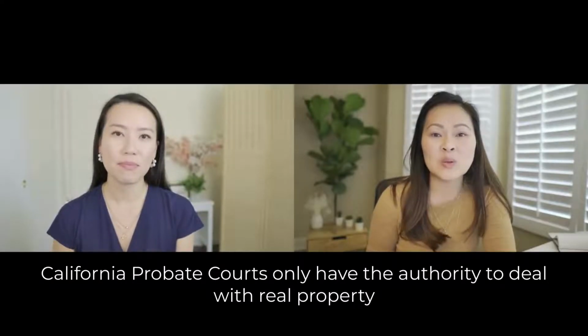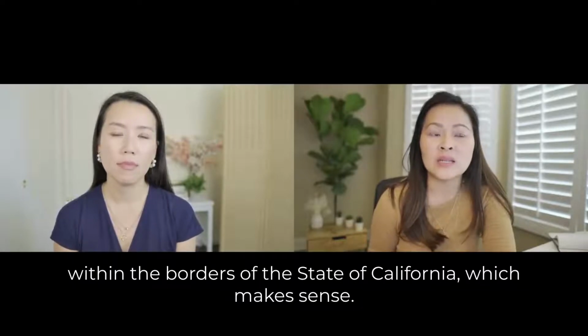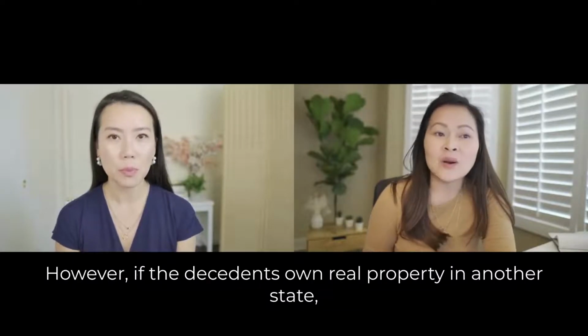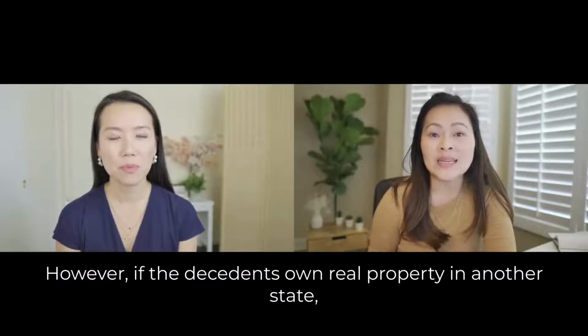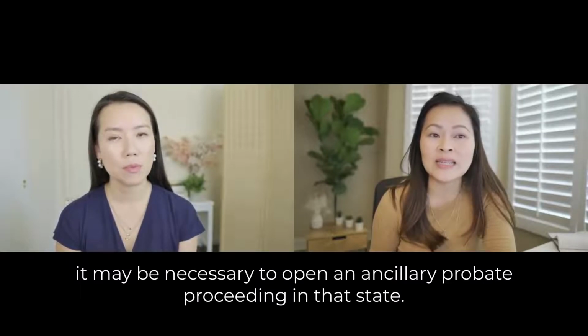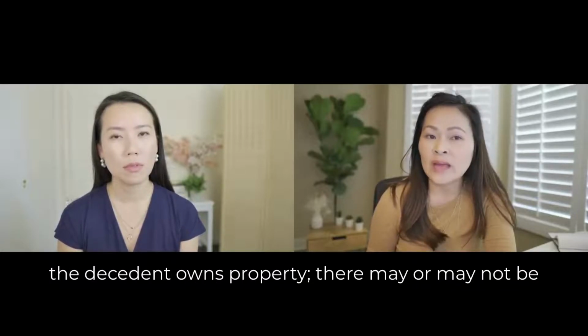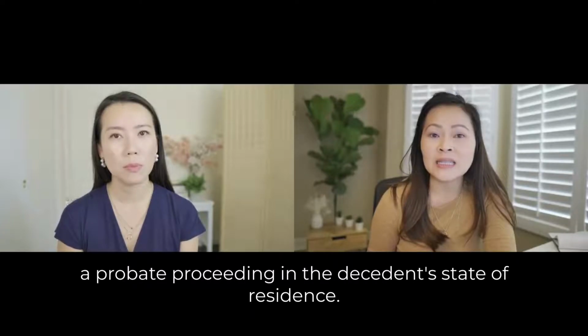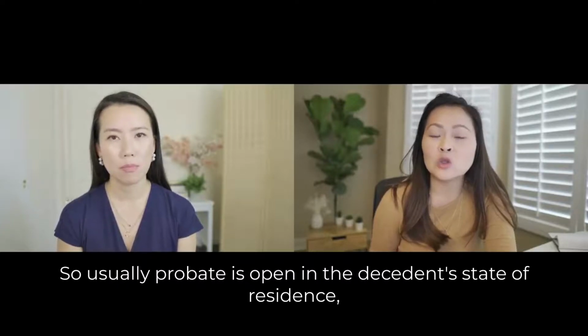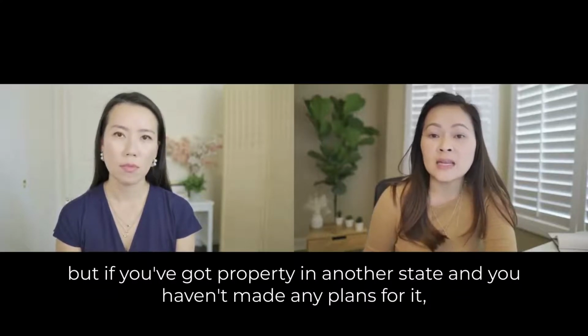California probate courts only have the authority to deal with real property within the borders of the state of California, which makes sense. However, if the decedent owns real property in another state, it may be necessary to open an ancillary probate proceeding in that state. Generally, ancillary proceedings are probate proceedings in the state where the decedent owns property. There may or may not be a probate proceeding in the decedent's state of residence. So usually probate is opened in the decedent's state of residence.